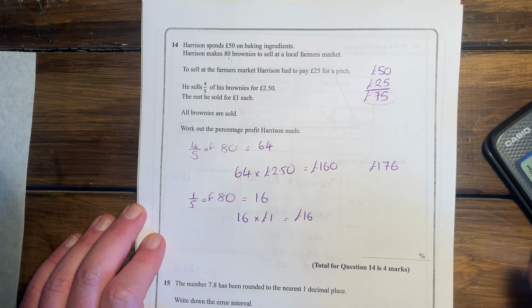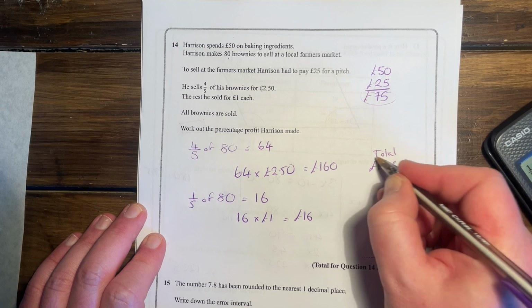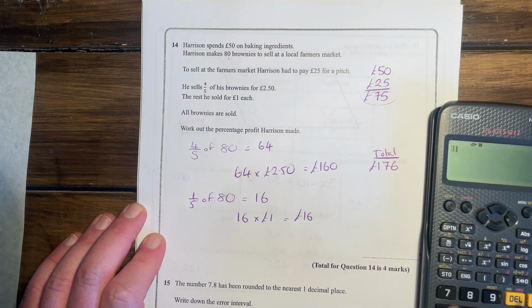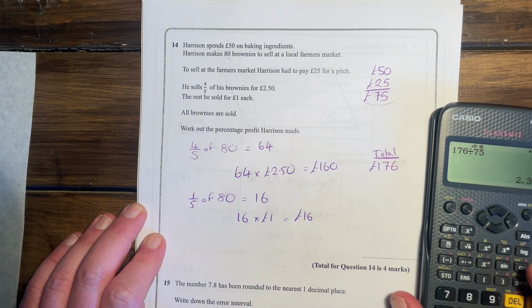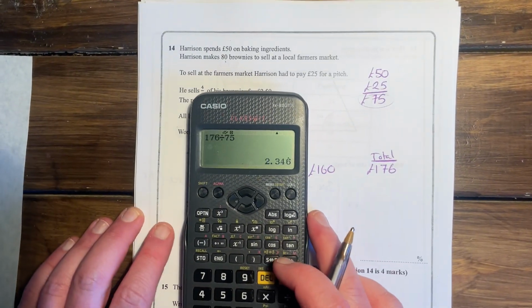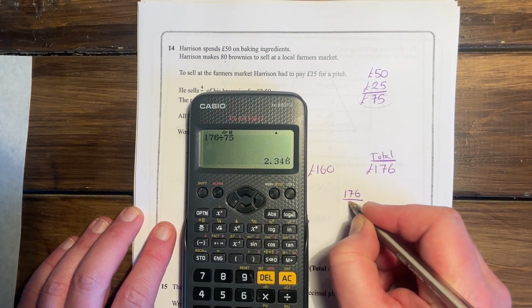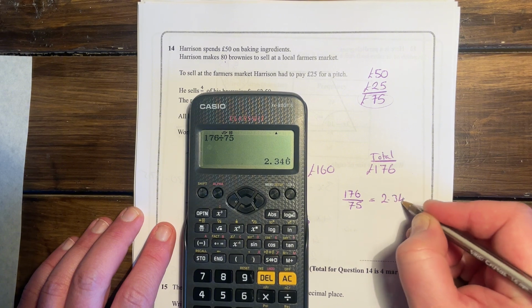Right, the way that I'm going to do this now is I'm going to put total there for the examiner to know what's going on. And I'm going to do 176 divided by 75. Now that's going to come up on my screen as 2.34. So 176 divided by 75, initial is 2.346.